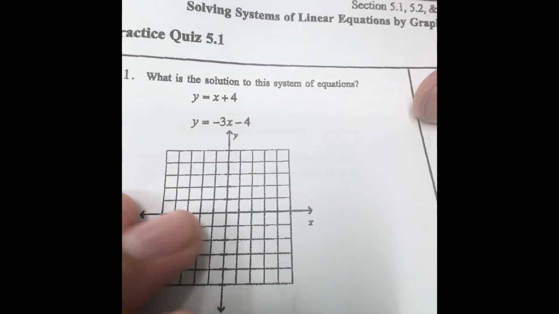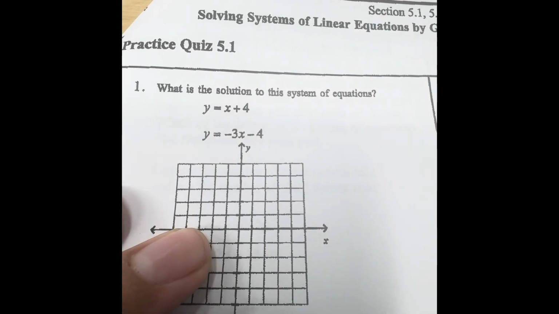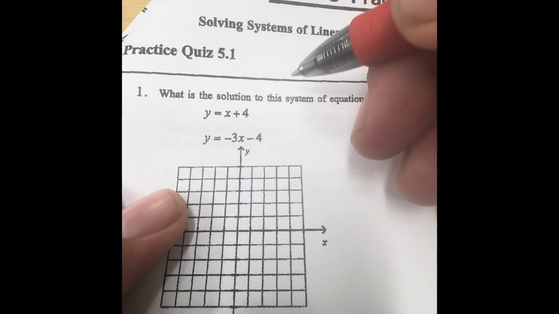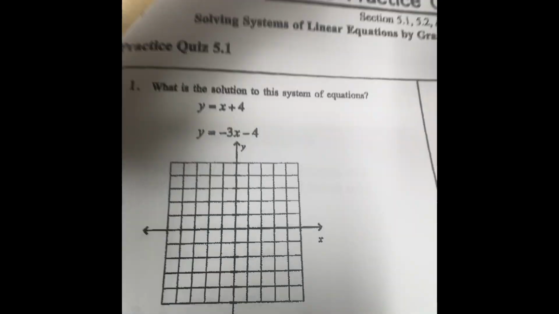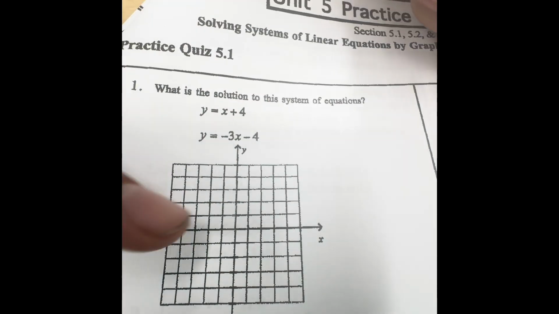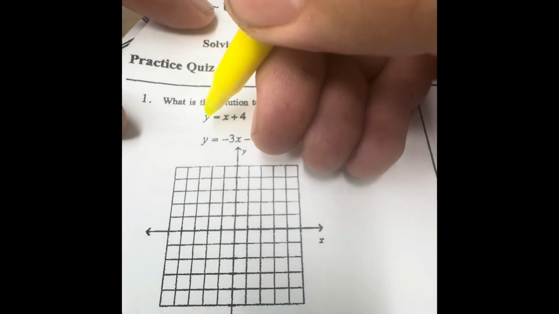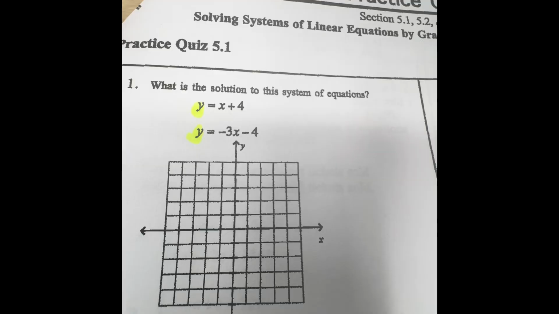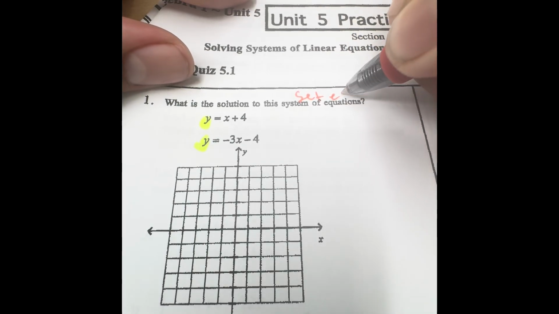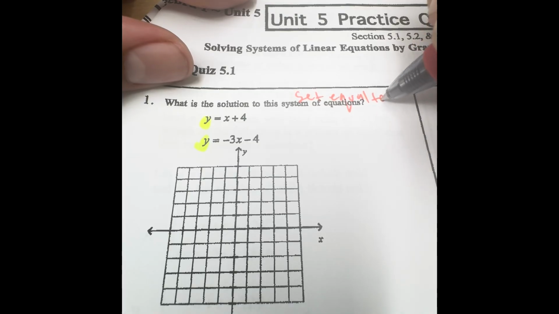Number 1 says, what is the solution to the system of equations? And we have y is equal to x plus 4 and y is equal to negative 3x minus 4. And the way we like to do this one, at least based off what we did last time, is we like to avoid the graph here, and we like to set them equal to each other. They're both equal to y, so we're going to set them equal to each other.